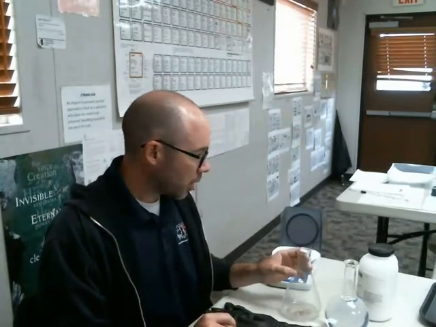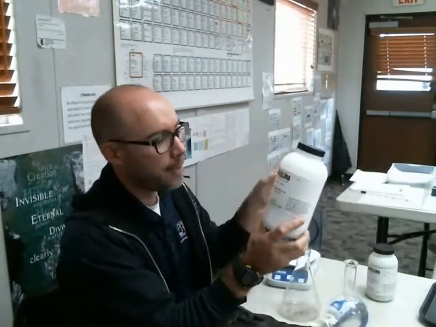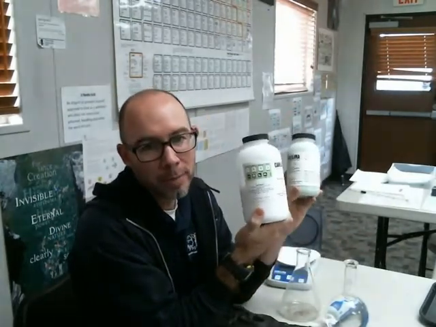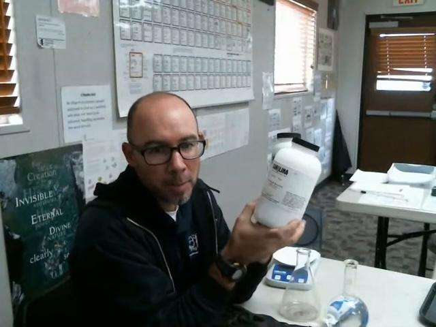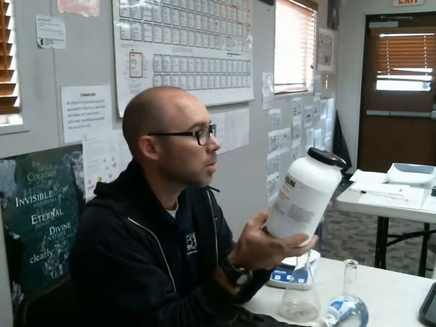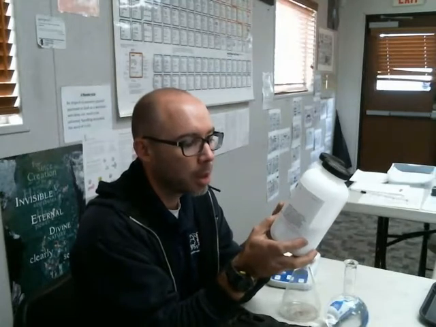Alright, now I'm over here. So I got myself a couple of things out of the lab. I was trying to decide which one to do. I picked these two because I have a whole lot of them. And I'm going to make up a 0.500 molar solution of these two, similar to what we've got in the book.